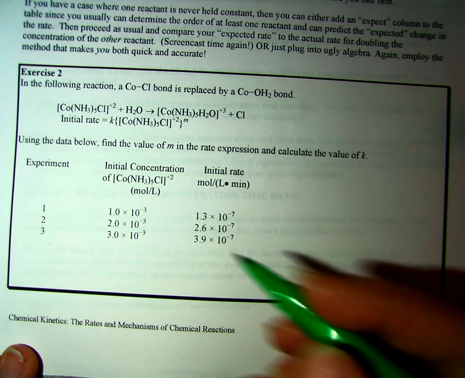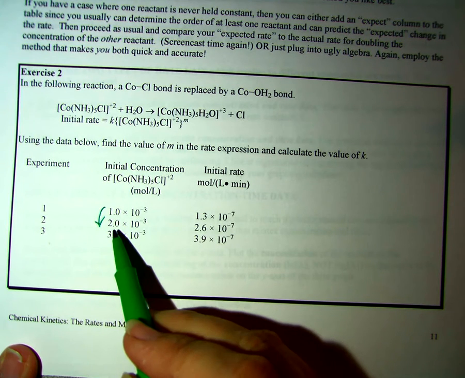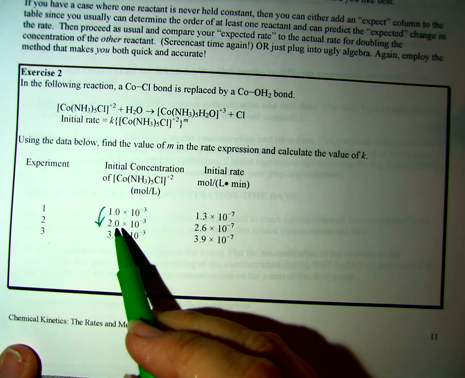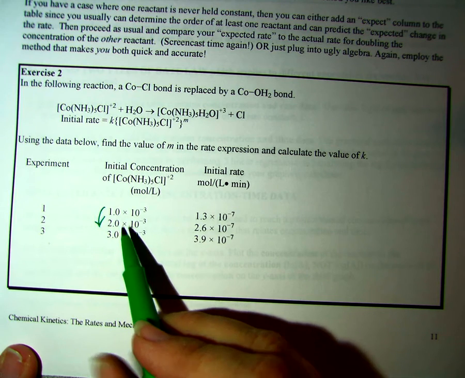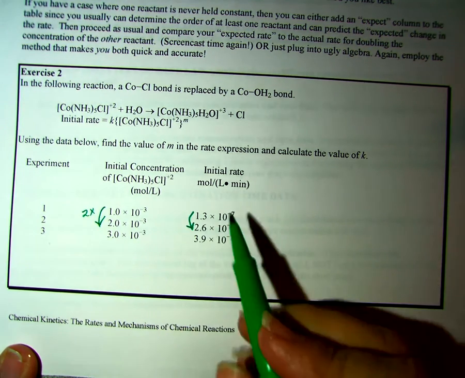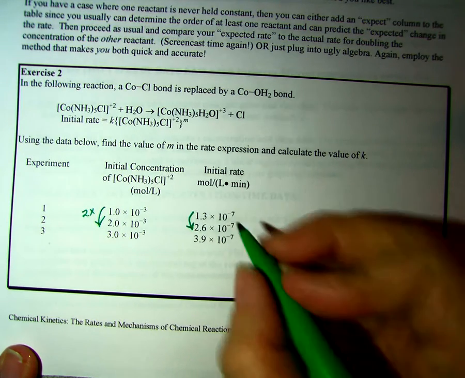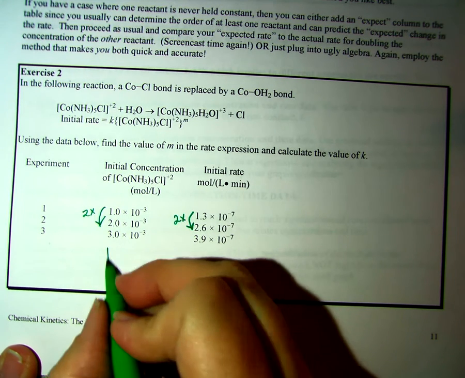If you look at the first two experiments, what happens to my concentration? It doubles. If I look at the same two experiments, what happens to my rate? It also doubles. So what does that have to be then? It has to be first order.